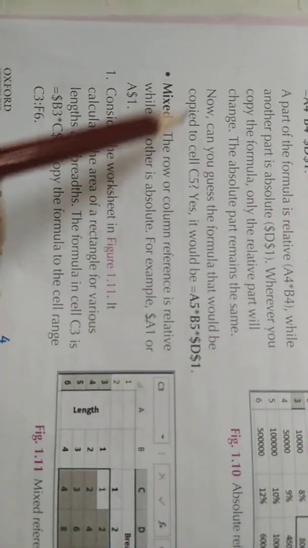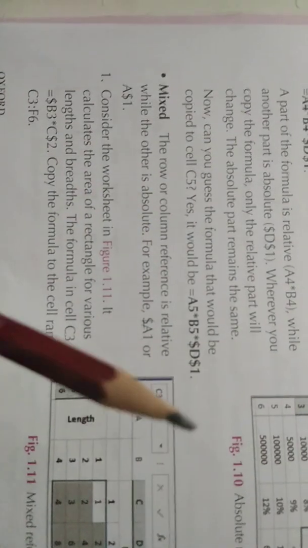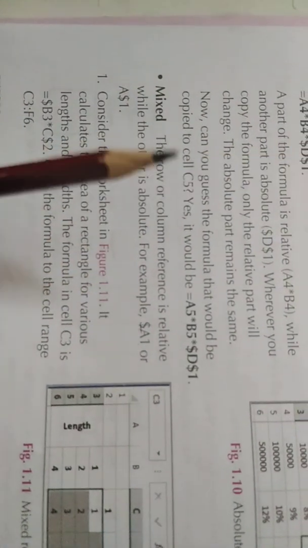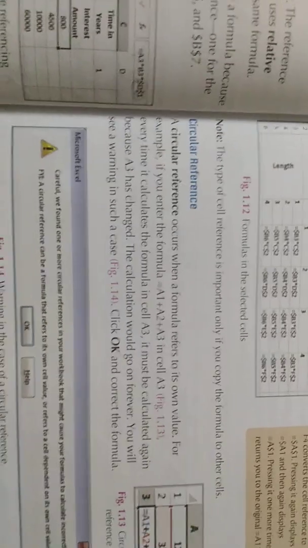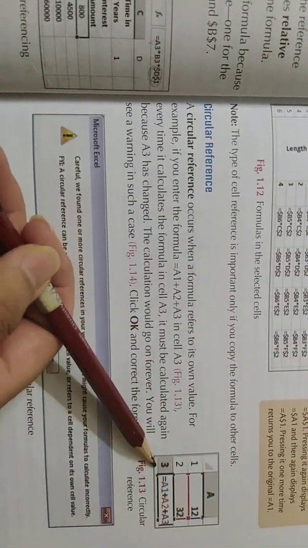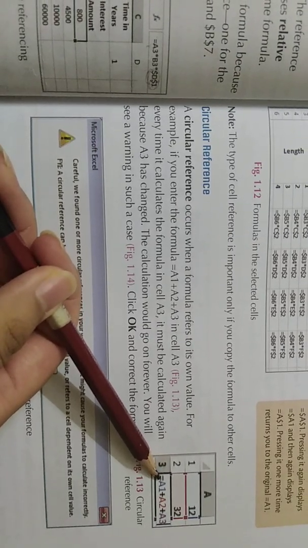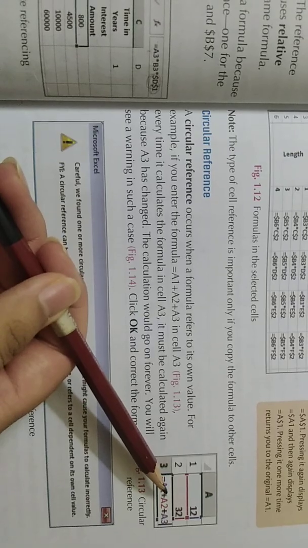So a mixed reference is when you apply absolute reference to only one thing, row or column. Then there comes the circular reference. Circular references are those references which contain the address of the cell in which you are going to apply the formula.